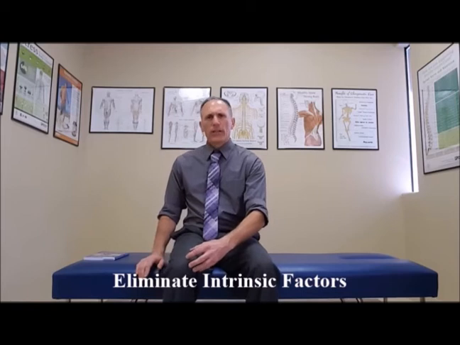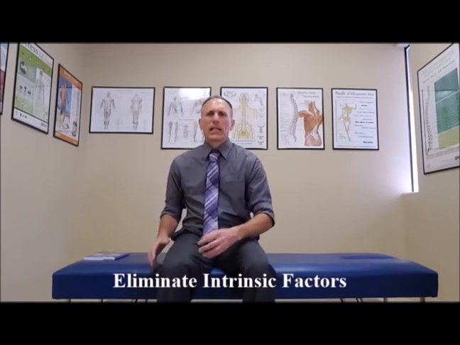You can also perform some exercises where you are completely focusing on the vastus medialis, and that will help to eliminate the intrinsic source of runner's knee. If you start to feel symptoms in and around the kneecap, do not hesitate. Begin your self-treatment immediately and begin your professional treatment immediately. Get it checked by a medical professional.